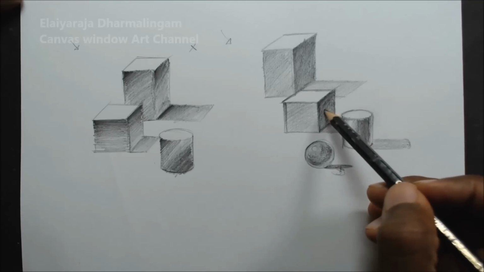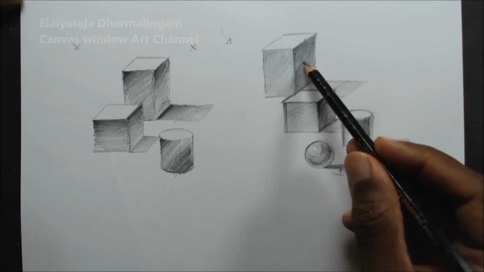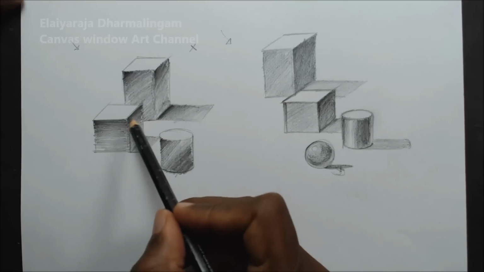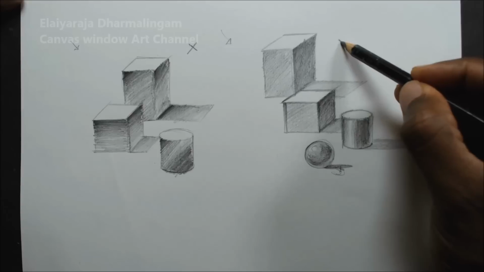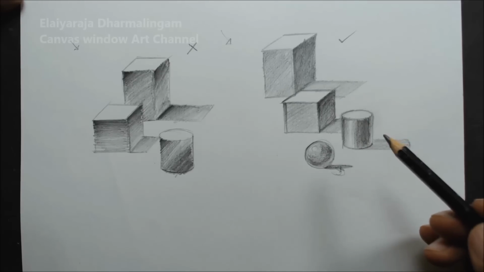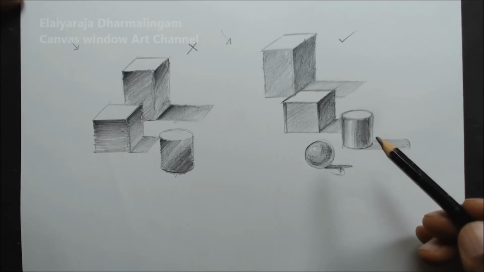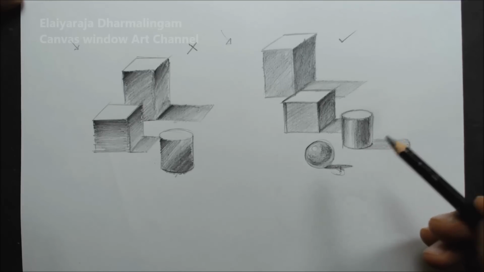That should be avoided. What can be appreciated is that without gradation you show a flat surface with flat shading, evenness in the shading, and cylindrical or spherical circular objects can be shaded with gradation.